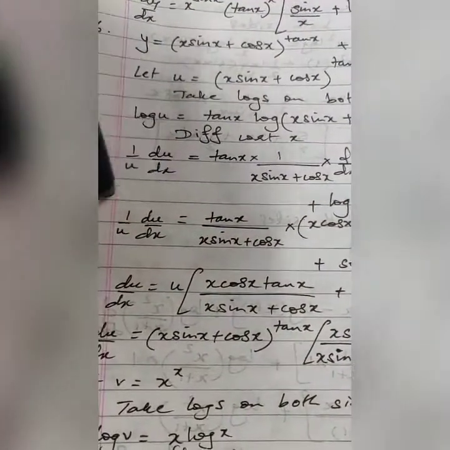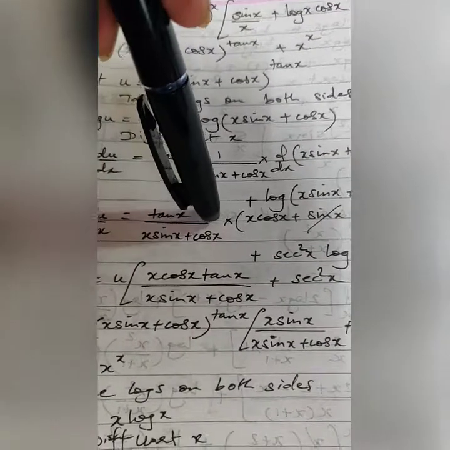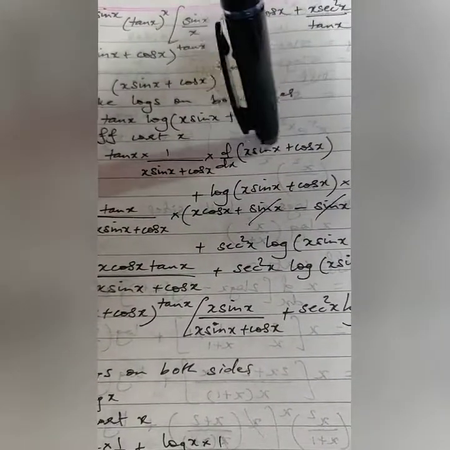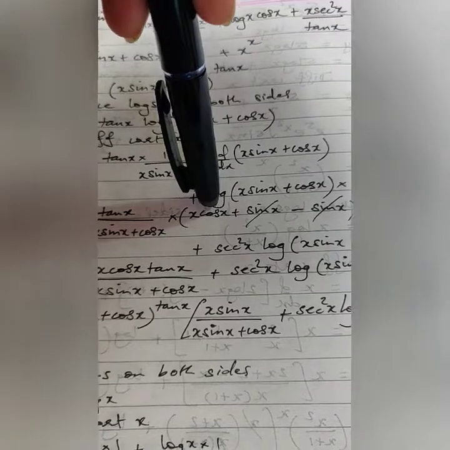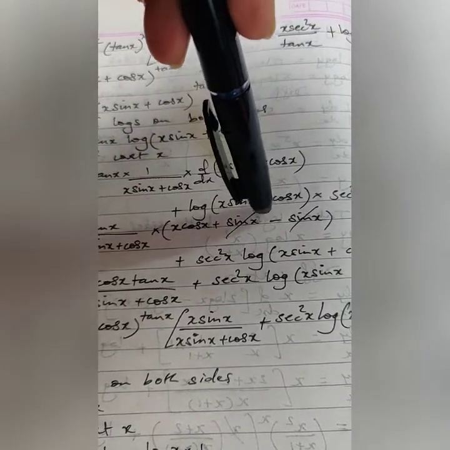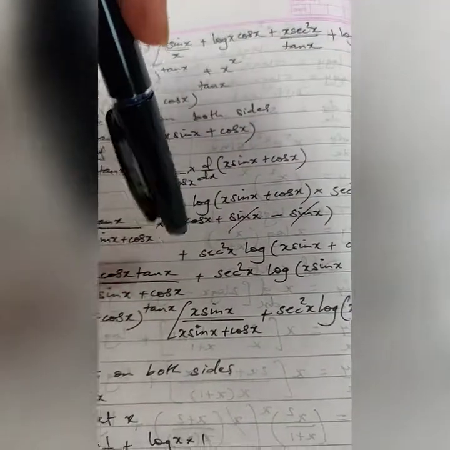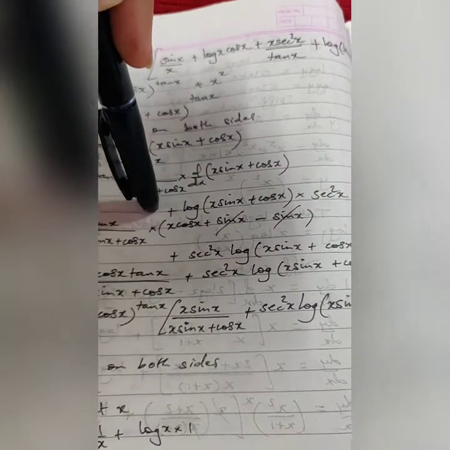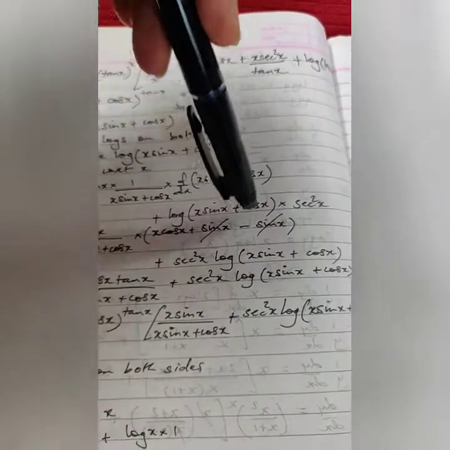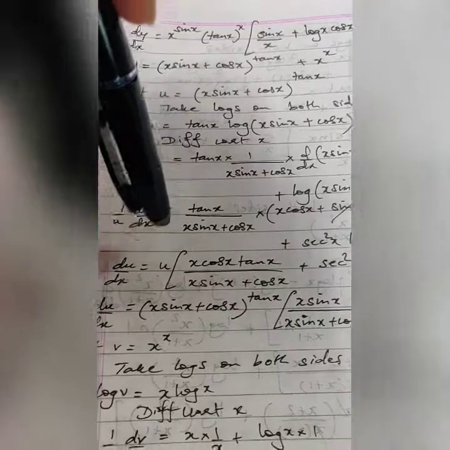So what do we get? 1 by u du by dx will be tan x divided by x sin x plus cos x into the derivative of x sin x plus cos x. This is the uv rule, so x into cos x plus sin x into 1 plus the derivative of cos x, which is minus sin x. So here the sin x and minus sin x get cancelled. The second part of this expression, plus you have sec square x plus log of x sin x plus cos x written ahead. So what are we left with?